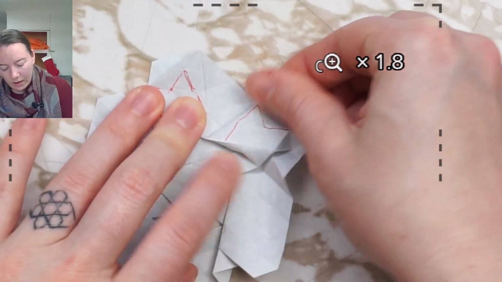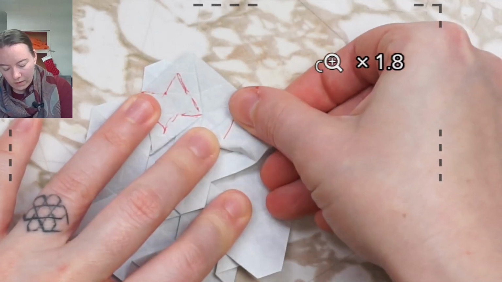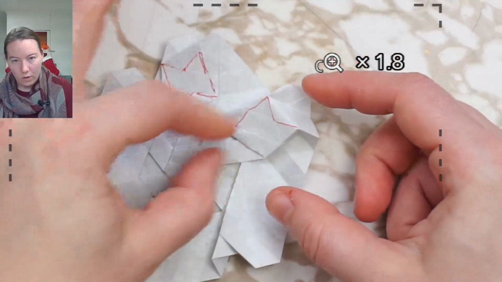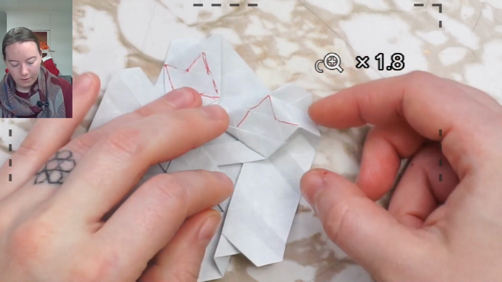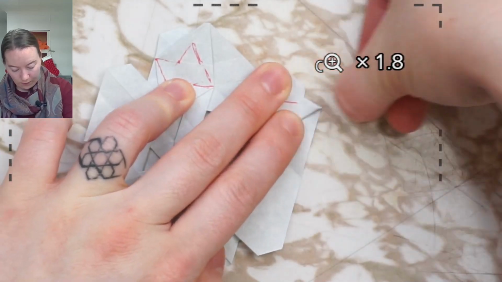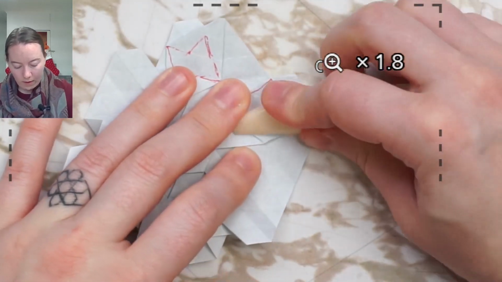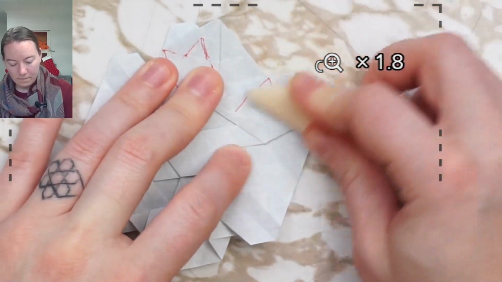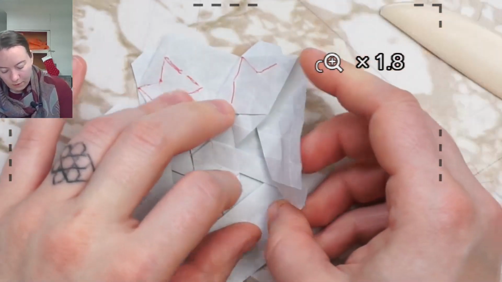And here again, I'm going to emphasize the inner half, so the more central half first, and then emphasize folding out to the edge of the paper. And repeat.